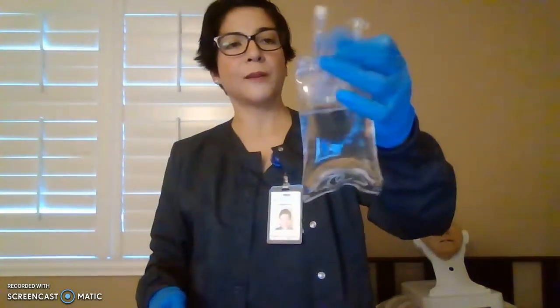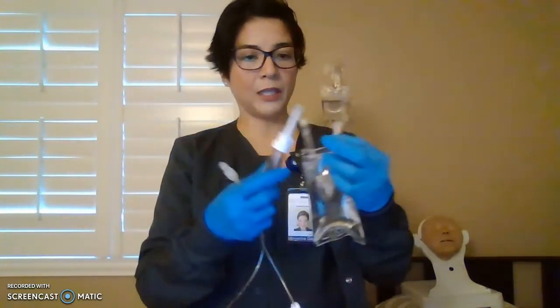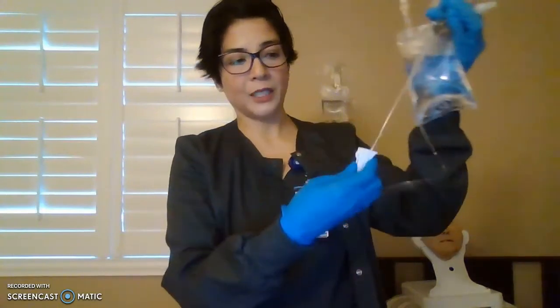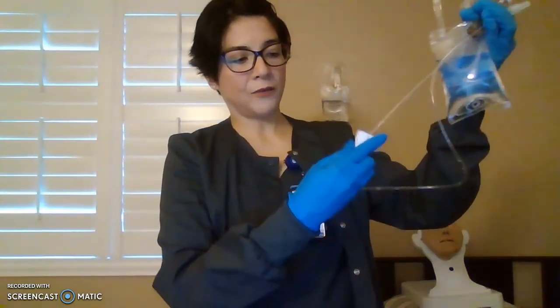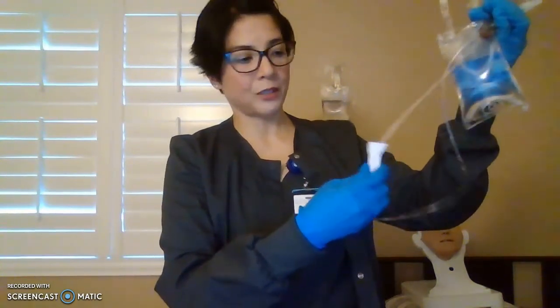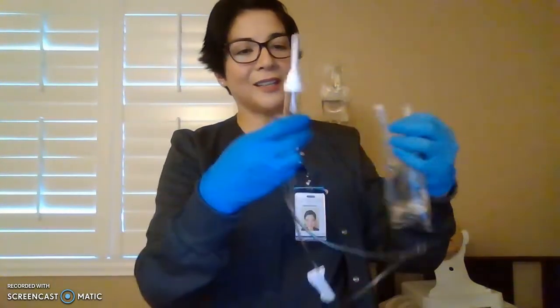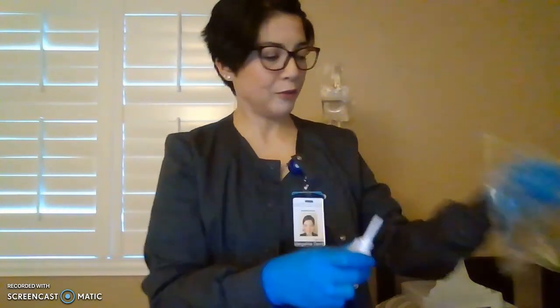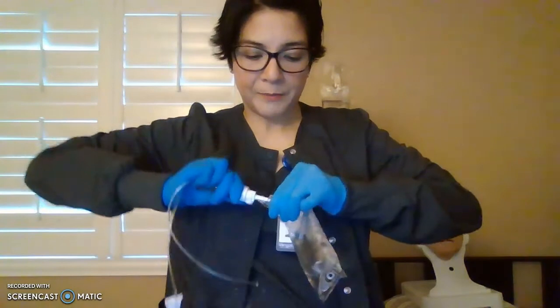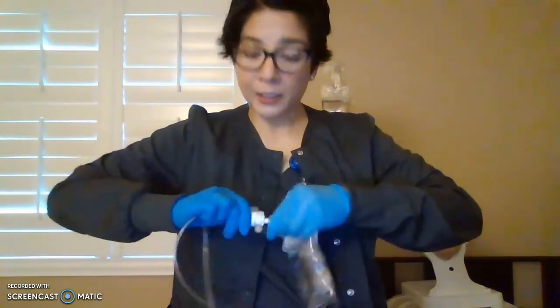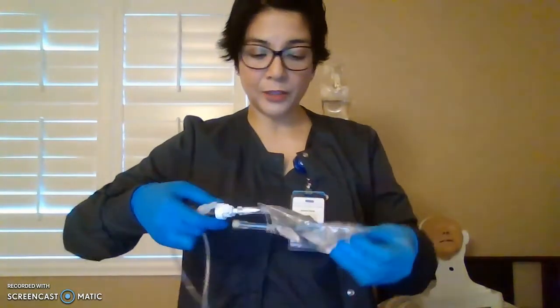Okay, so now we have our fluid. Same thing, 2 ports, one for medication and one for your tubing. Okay, so same thing, we're going to prime. We're removing air, filling it with fluid, and make sure before you prime, again, the roller clamp is clamped. Still sterile, remove the cap and spike it. Also make sure your fluids are compatible before administering to a patient.